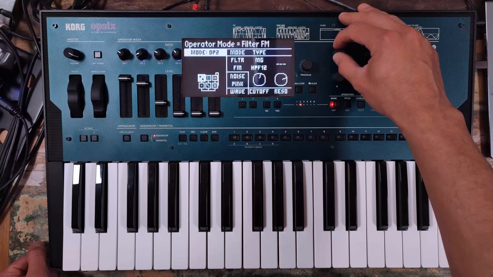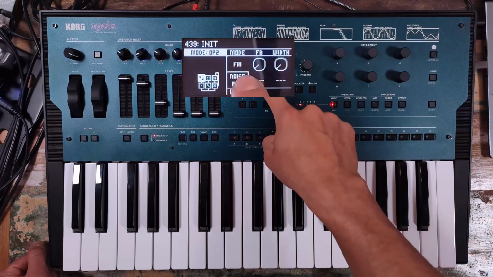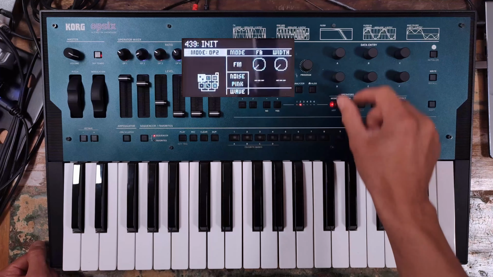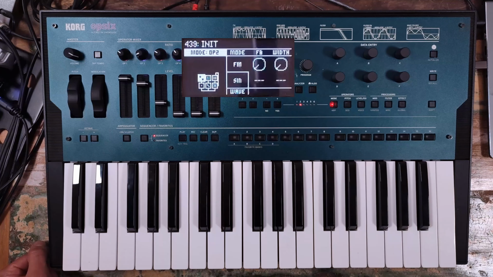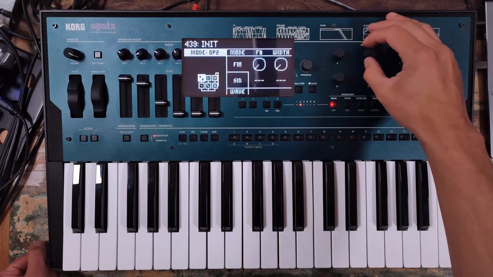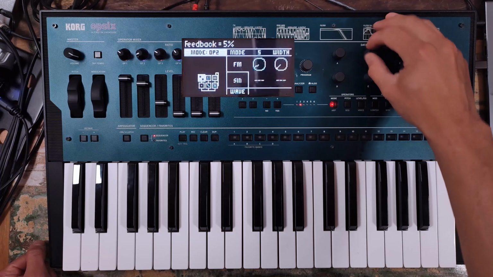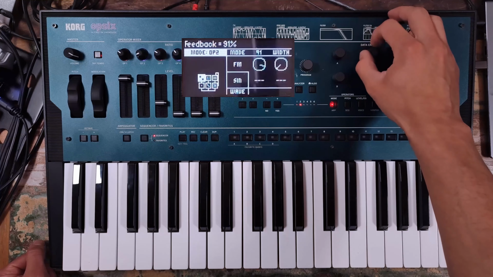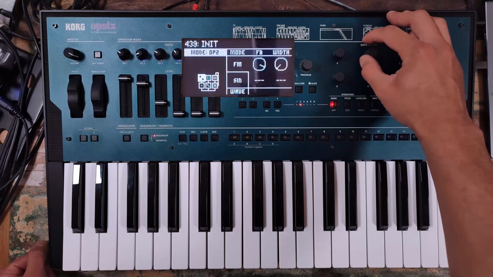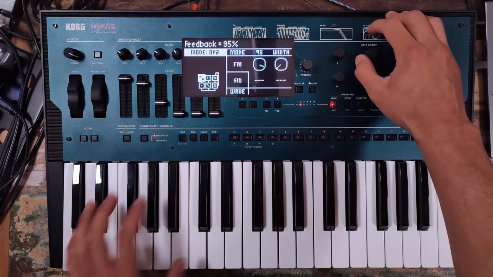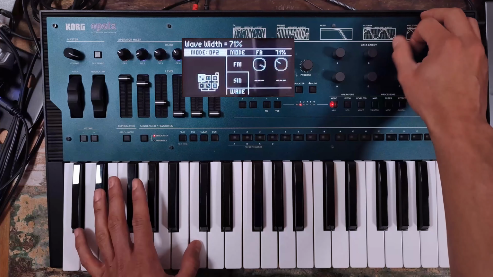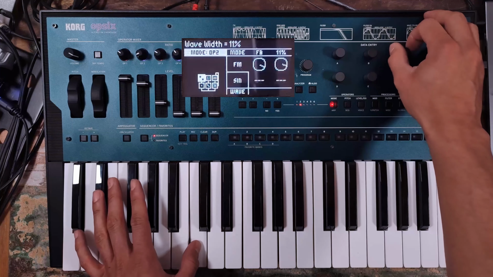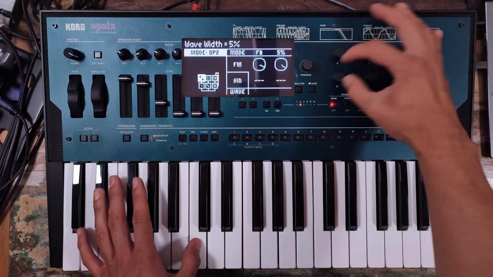Try applying some simple techniques like changing the mode to FM, change the waveform, crank up the feedback between 80 till 100%, also try changing the wave width.